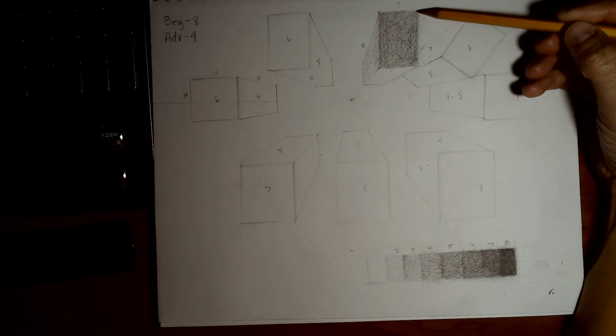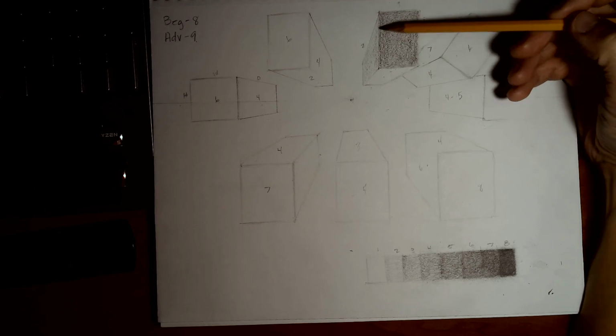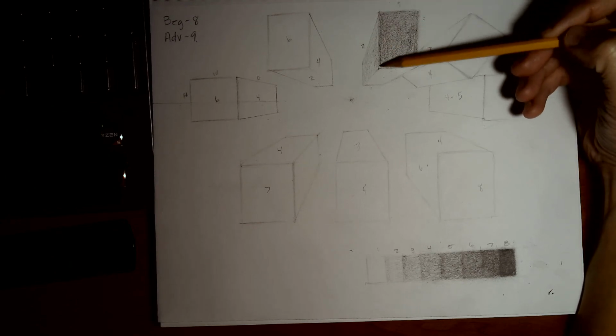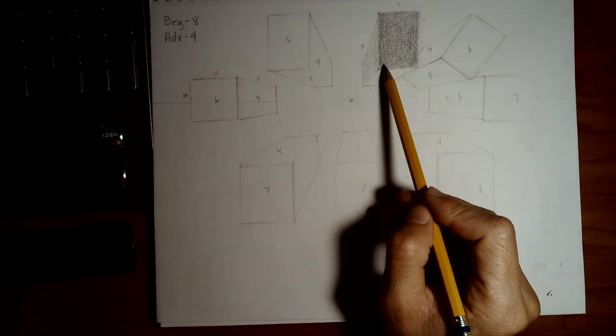And each side of each form needs to have a solid applied value. So I should not see any blending happening on any sides. That will make your forms disappear and they will not look three-dimensional when it's all said and done.